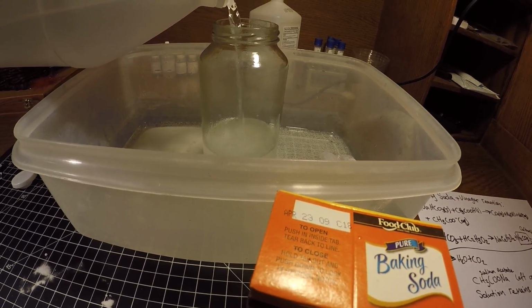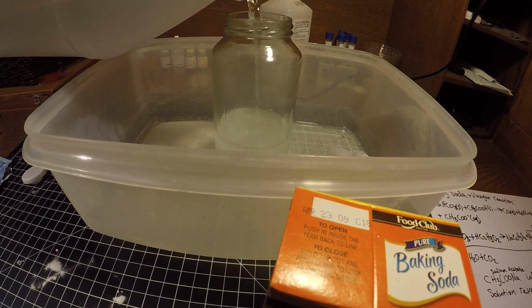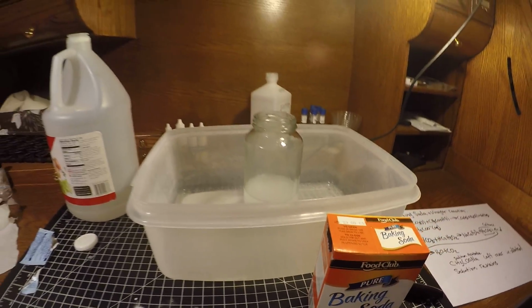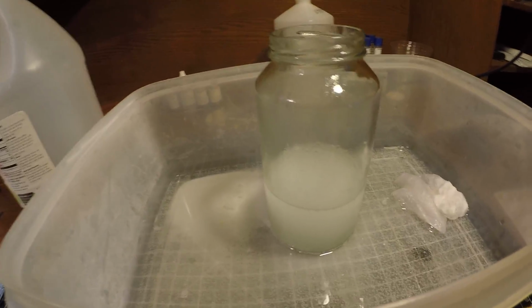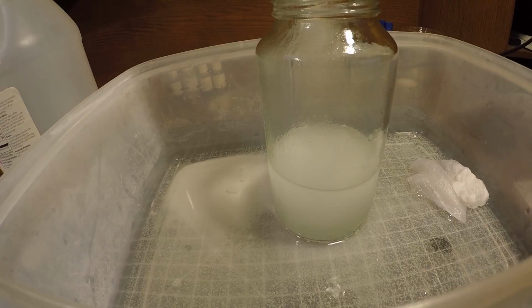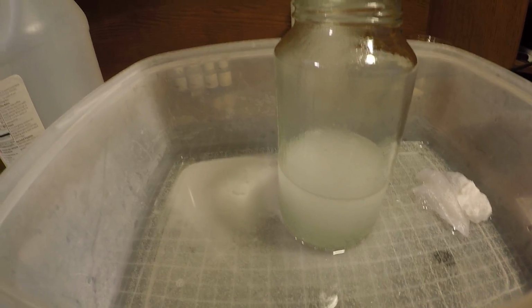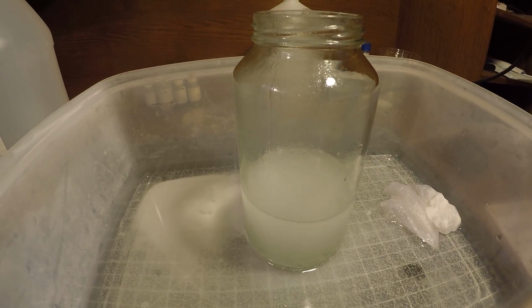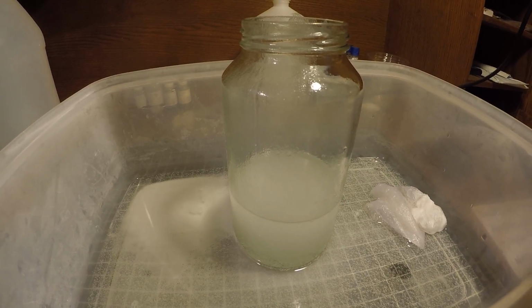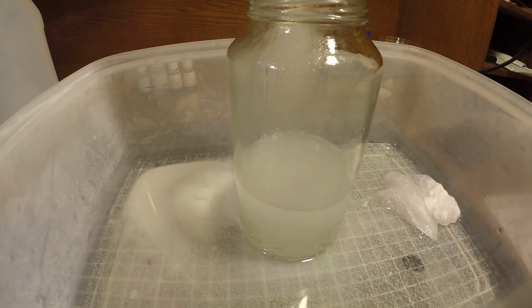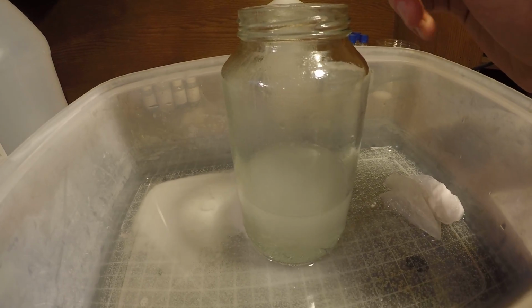And just to make my point that this experiment is essentially the same thing as the Alka-Seltzer, except it's not citric acid, but it's similar. It's another weak acid being combined with a weak base.